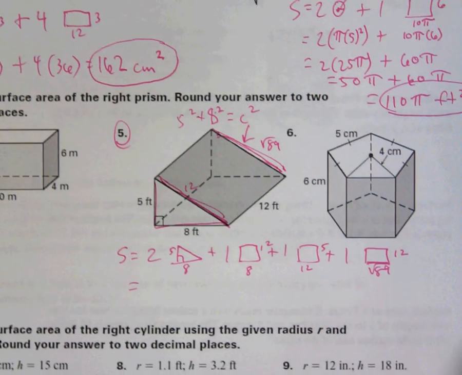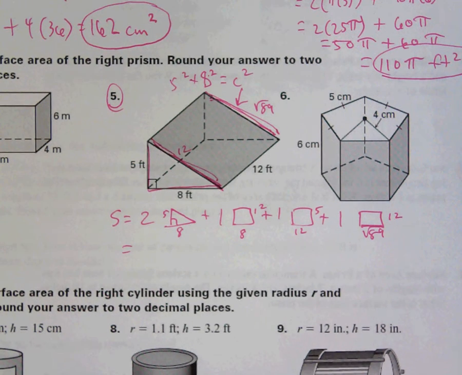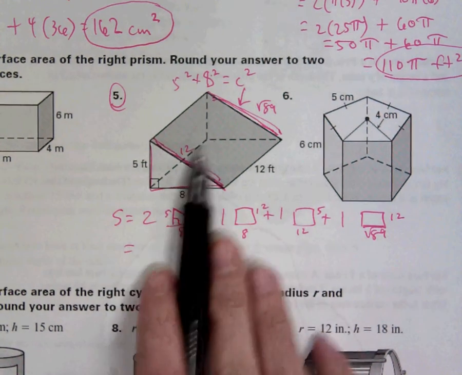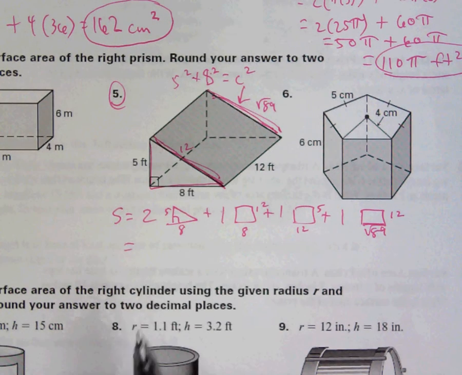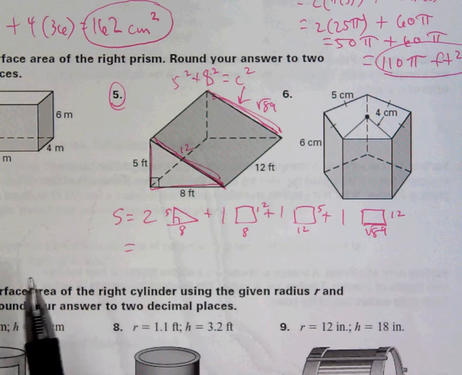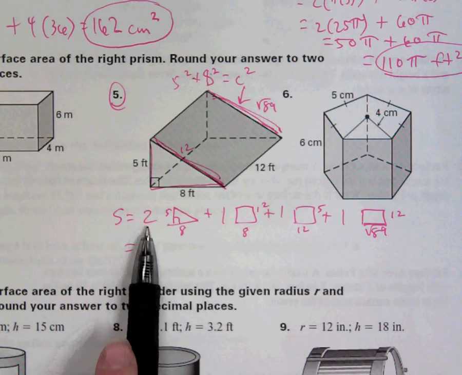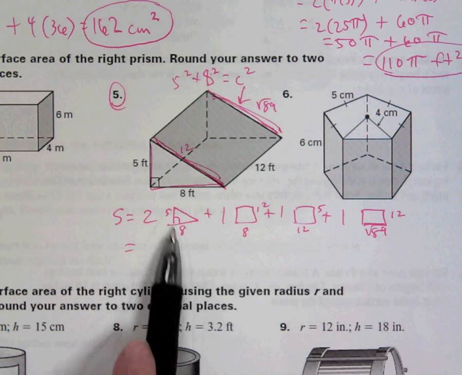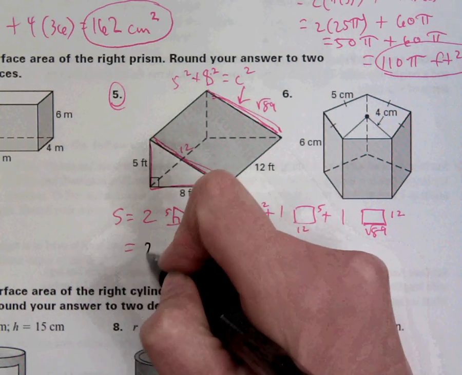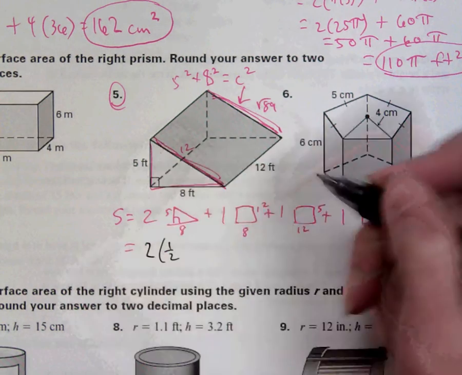Okay, so here's where we left off. We were talking about this triangular prism. Remember we were saying there's two triangles here, the bases, and so that's why I've got the 2, and then the base and height are 5 and 8. So to find the area of a triangle, remember we're doing 1/2 base times height.